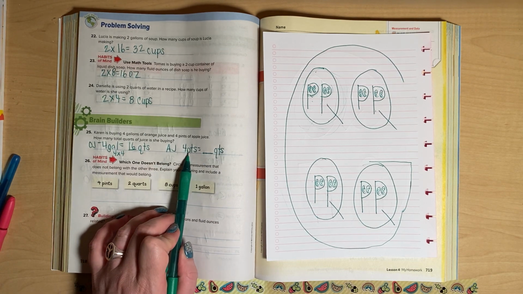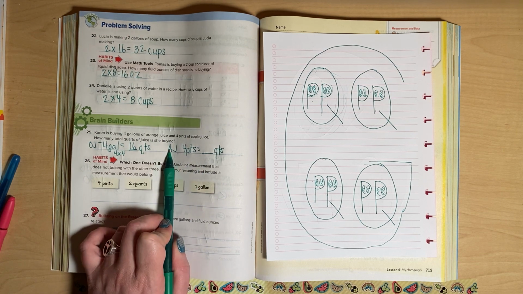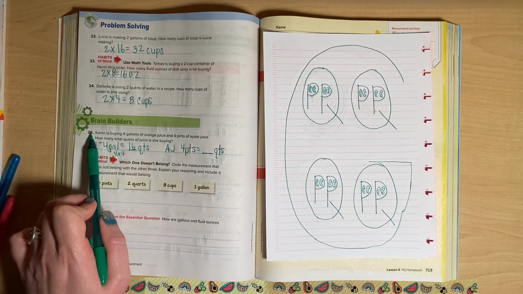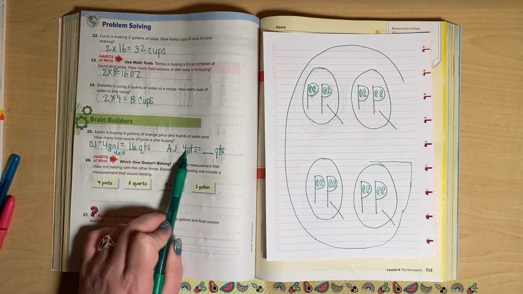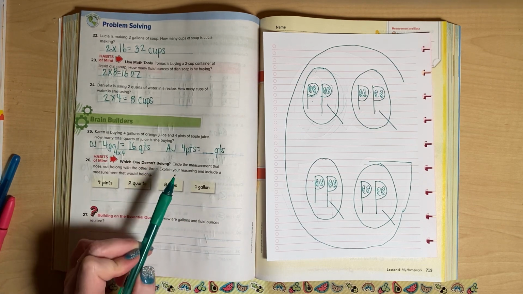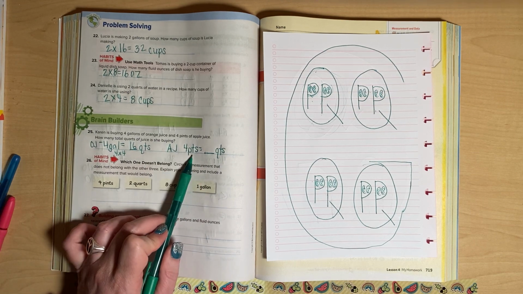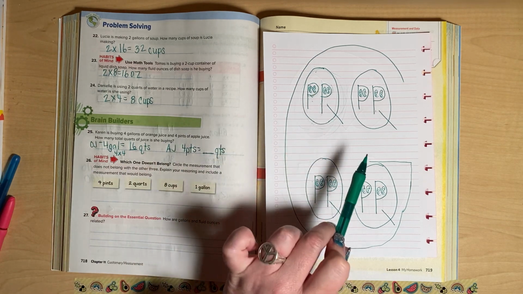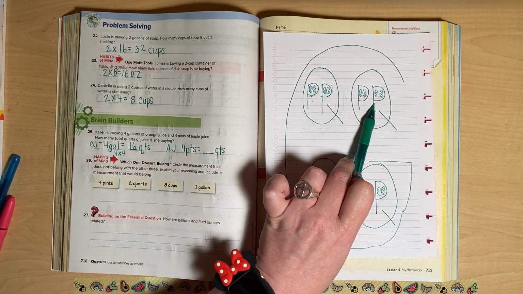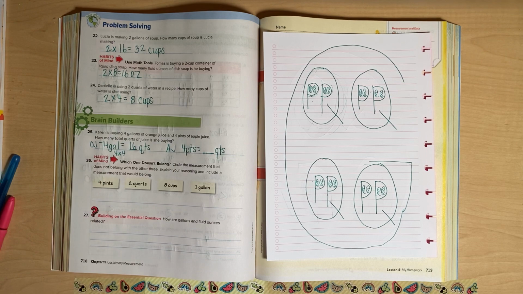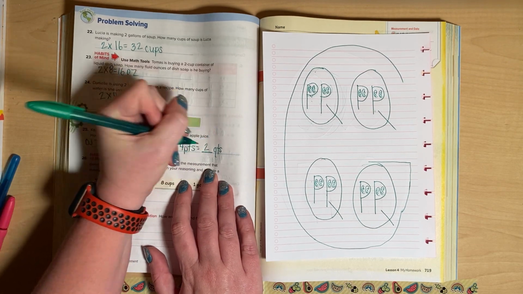Karen has 4 pints of apple juice. I said AJ like that was the name. All right, well, sorry. 4 pints is how many quarts? So 4 pints, 1, 2, 3, 4. How many quarts is that if you look here? It's only 2 quarts, okay?